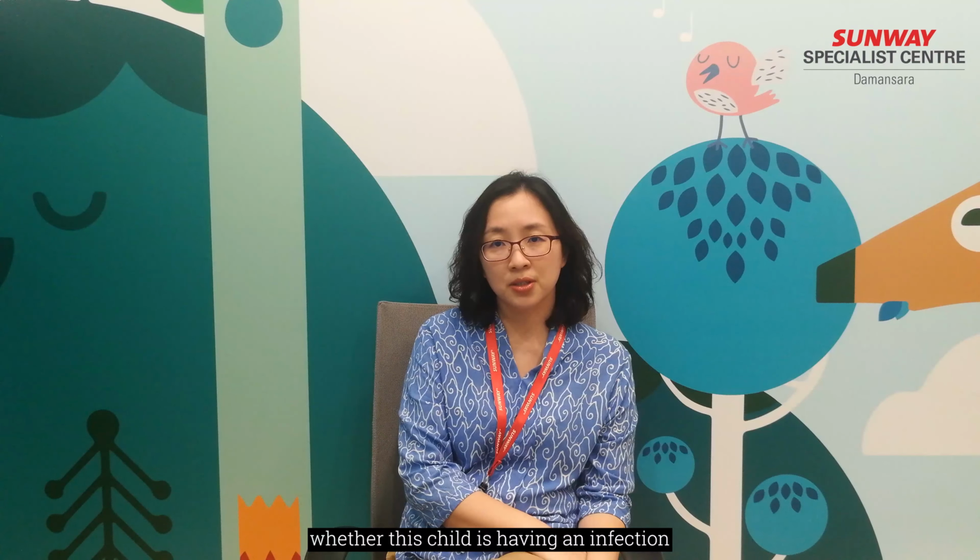So always look at the child, whether this child is having an infection: fever, unwell, not taking orally well, or if there is pus formation, swelling, redness, and pain and tenderness. Bring your child to see a doctor for faster treatment and management.